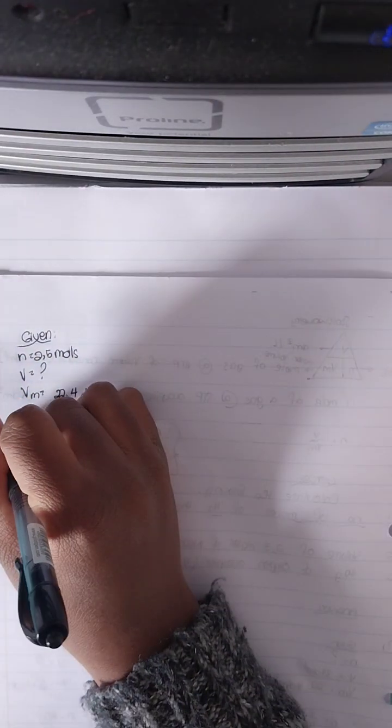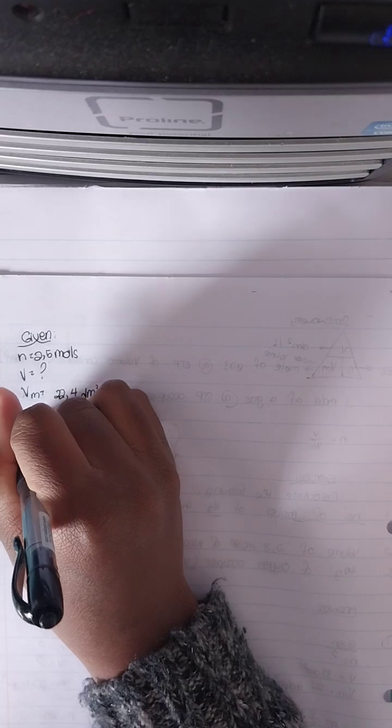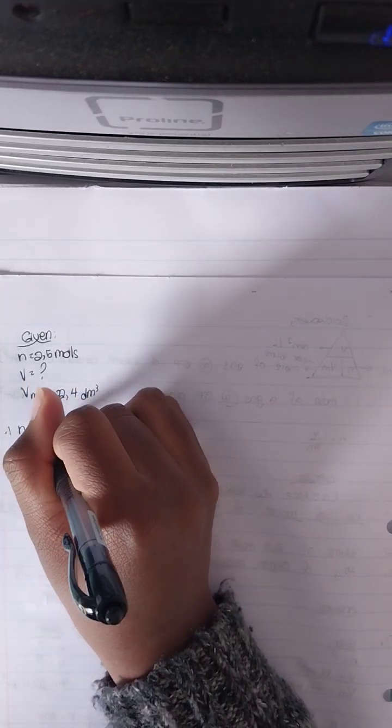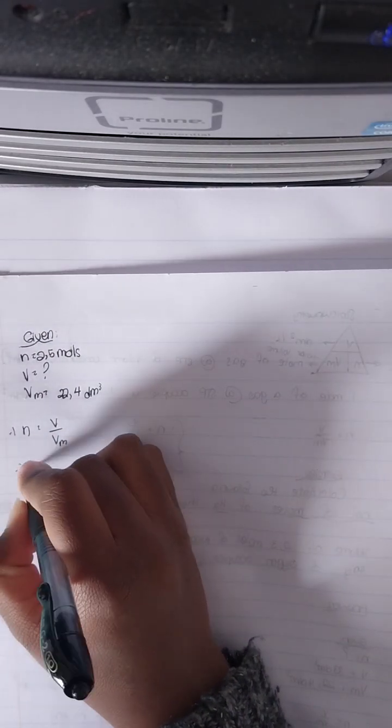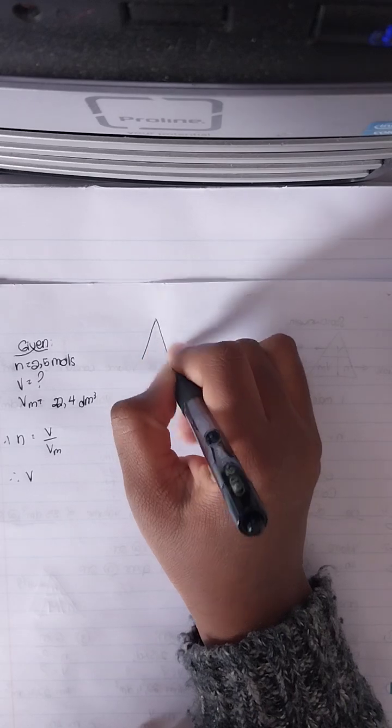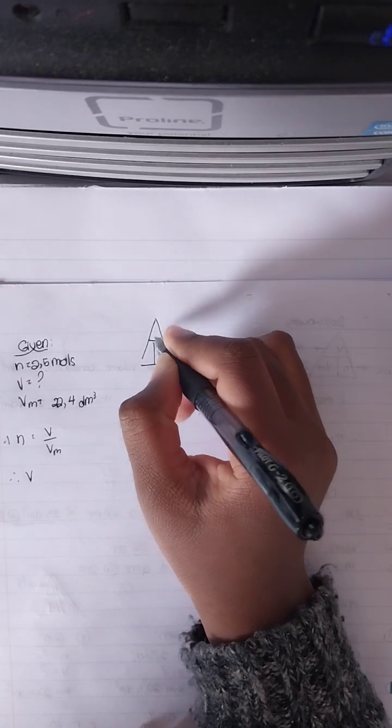So let's write our general formula, which is N is equal to V over Vm. We already have our number of moles. We are trying to calculate our V. Let me just write down that triangle here so that you don't get confused.